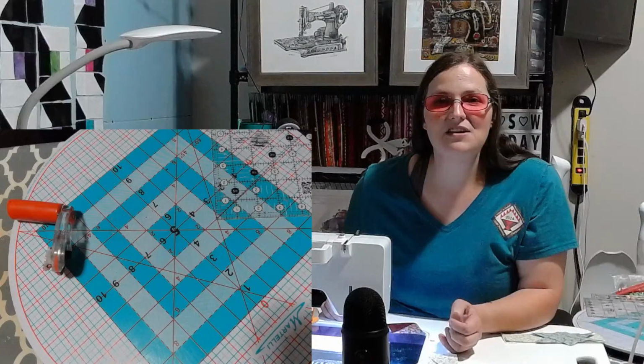My Sunbonnet Sue is 53 years old and not perfect by far, because I was only 10 years old when I made it and finally quilted about 4 or 5 years ago.